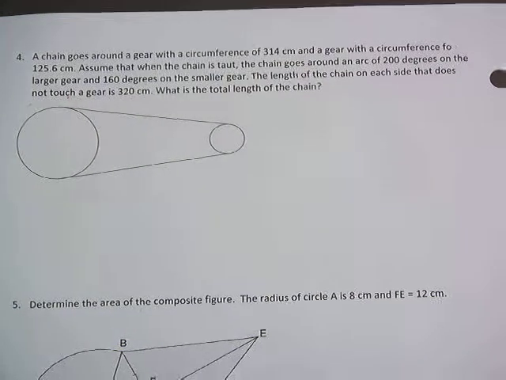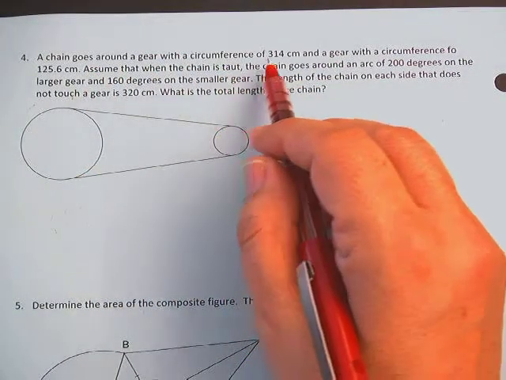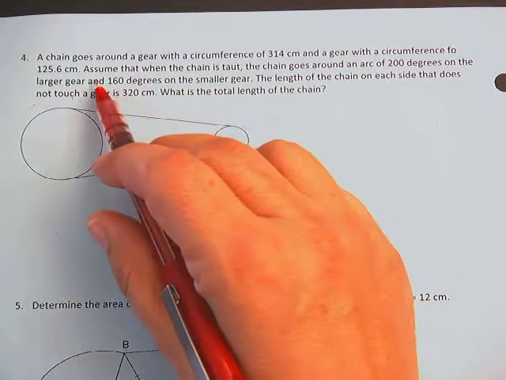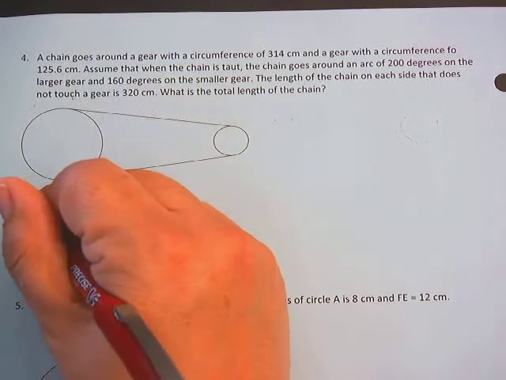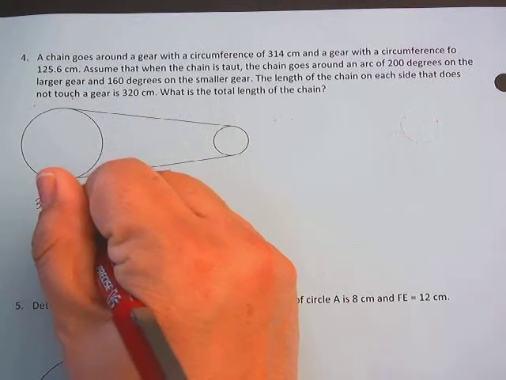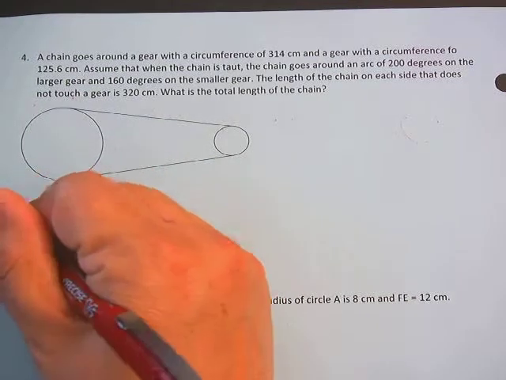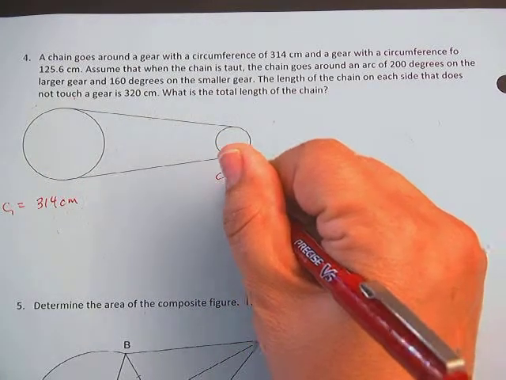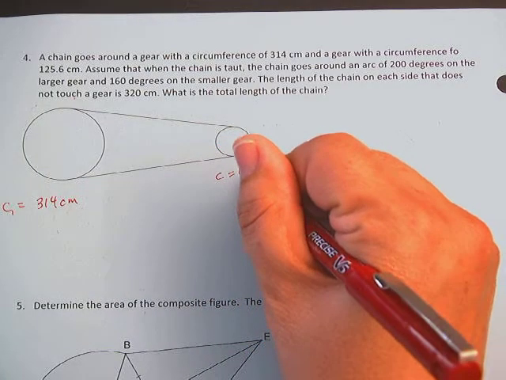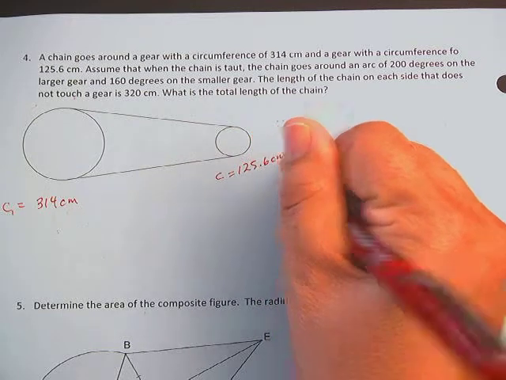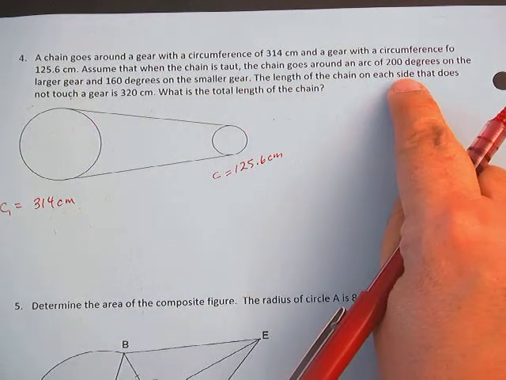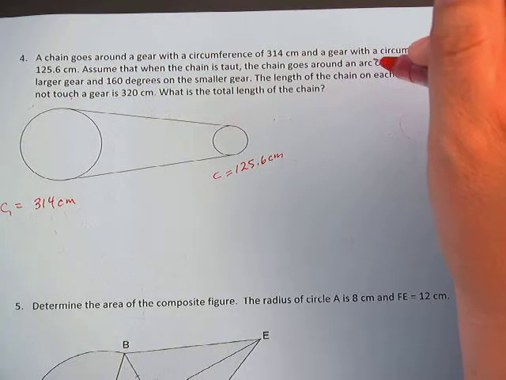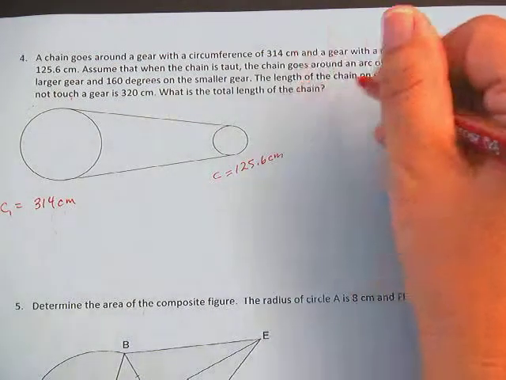Problem 4. A chain goes around a gear with a circumference of 314 centimeters and a gear with a circumference of 125.6 centimeters. So I've got 314 centimeters over here as my circumference, I'll call it circumference 1. And my other circumference is 125.6 centimeters. Assume that the chain is taut when the chain goes around an arc of 200 degrees on the larger gear and 160. So let me go ahead and do that.